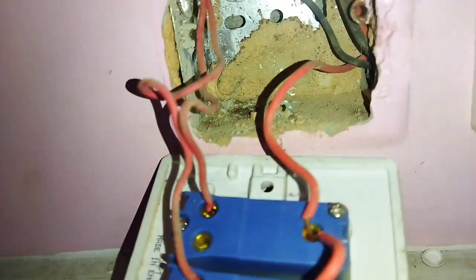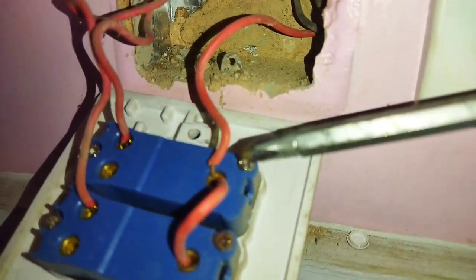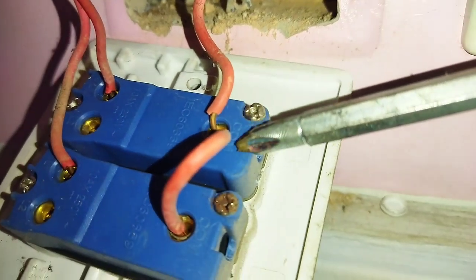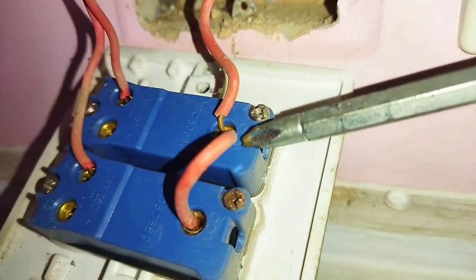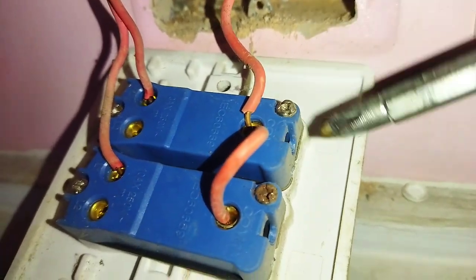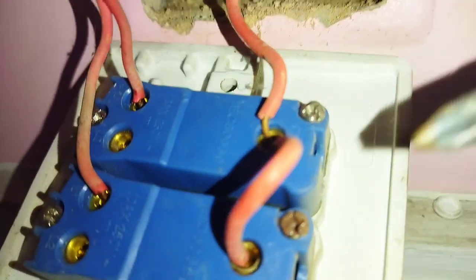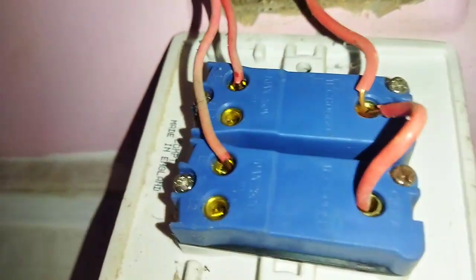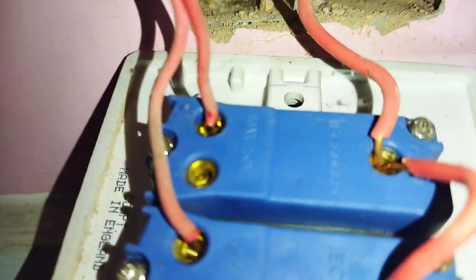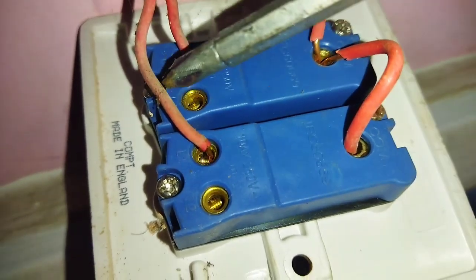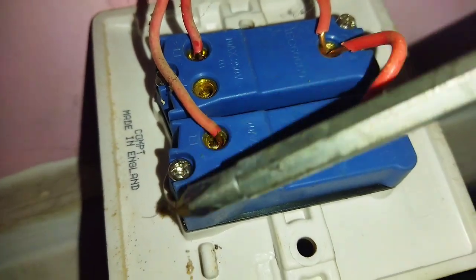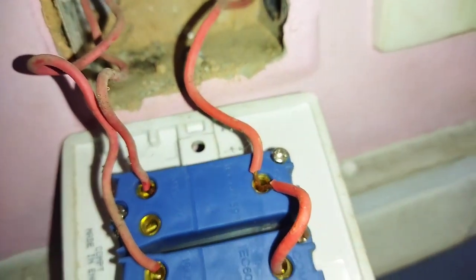So let's see the common and live just as we saw in a one gang switch. If we look here, we are going to see common. So this is the common, and just like we've known earlier, common is the point where we get the energized cable. That is where it comes in. Then we have the LO points. So for this first gang, we have LO1 and LO2, and for the second gang, we have LO1 and LO2.